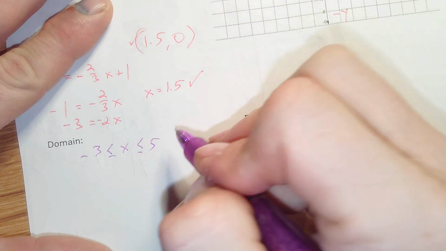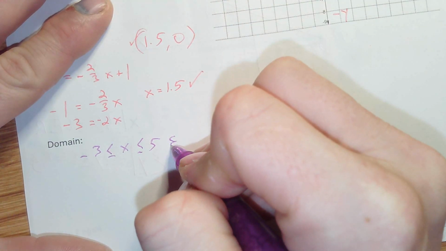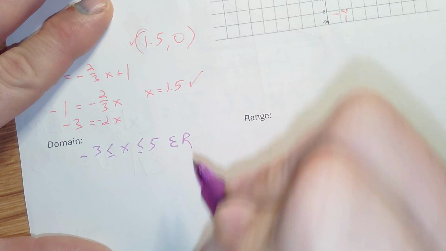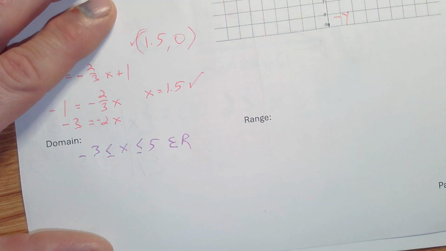And it's going to be all real numbers, including our rationals and irrationals.